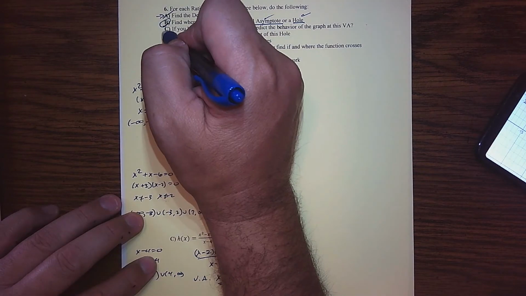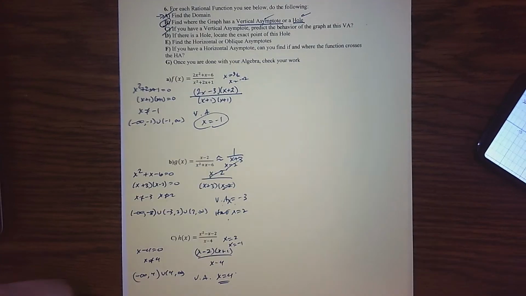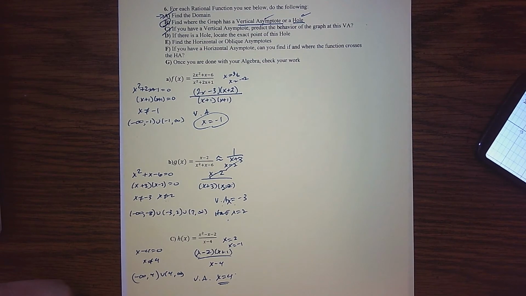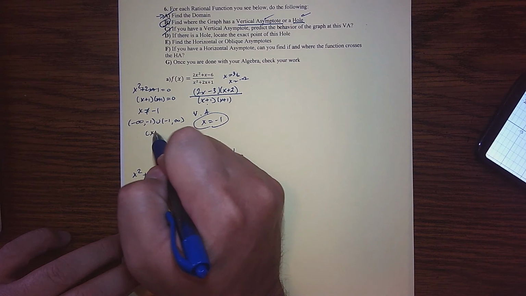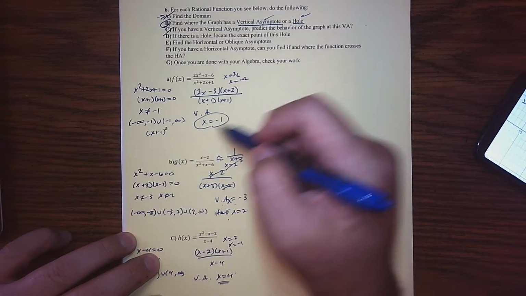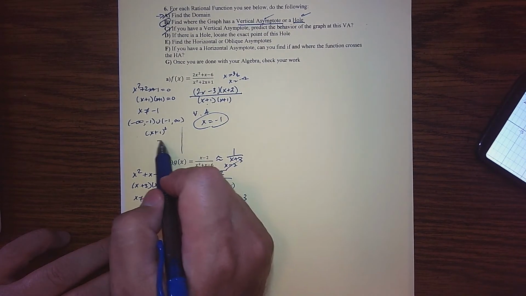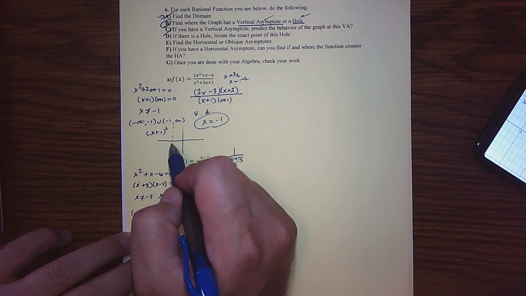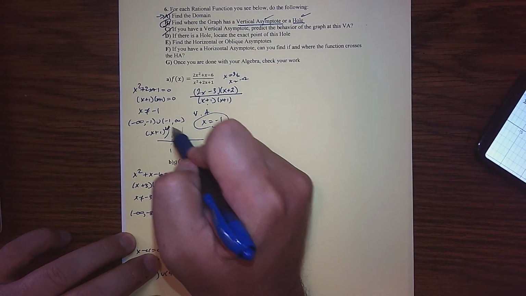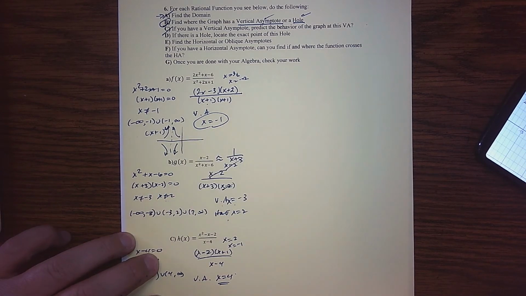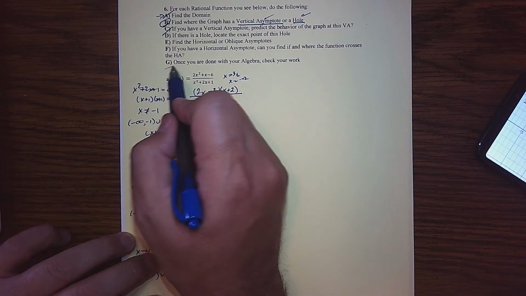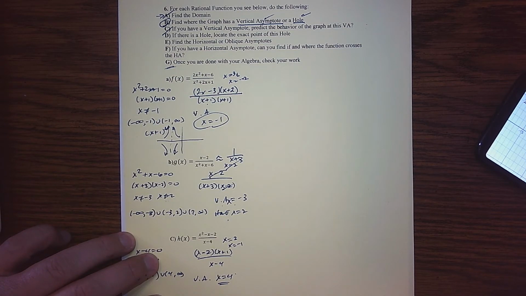Alright, part C, if you have a vertical asymptote, predict the behavior of the graph at this vertical asymptote. Well, in this case, the multiplicity, this is x plus 1 squared. So at negative 1, before we graph this, it's either going to positive infinity in both directions or negative infinity in both directions. So we're expecting to see that when I eventually turn to my technology in a moment. But there's the predicted behavior.